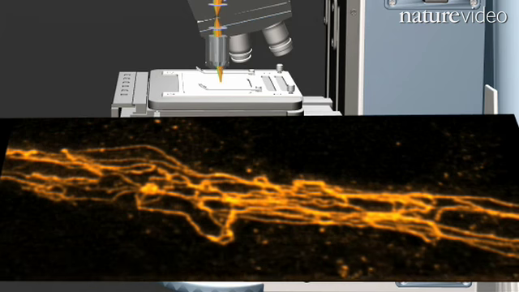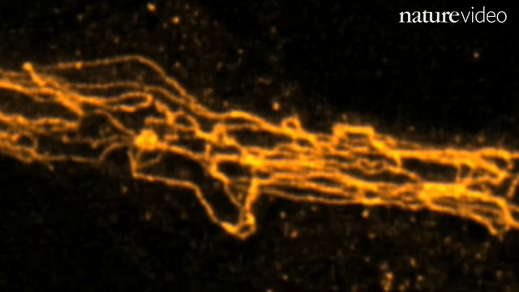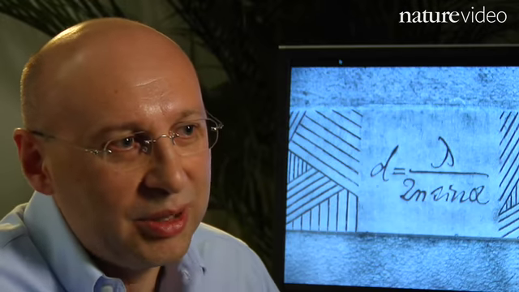And if you have a much smaller spot of fluorescence, you can use that to take sharper images. You just scan that spot across the specimen, and in the end you will see more details, because the sharper the spot, the more details you get.